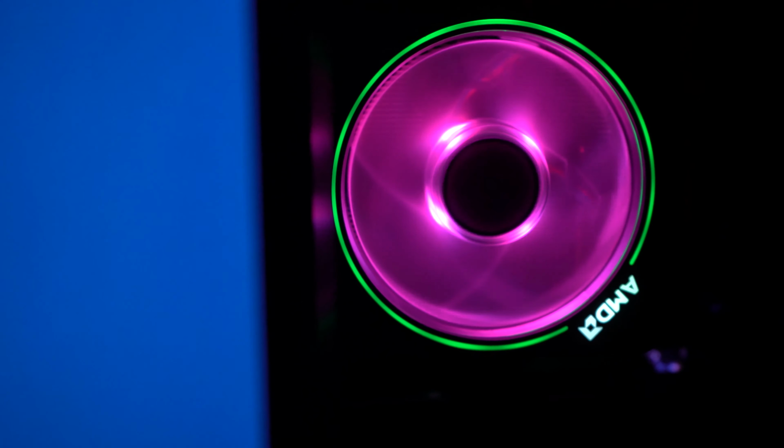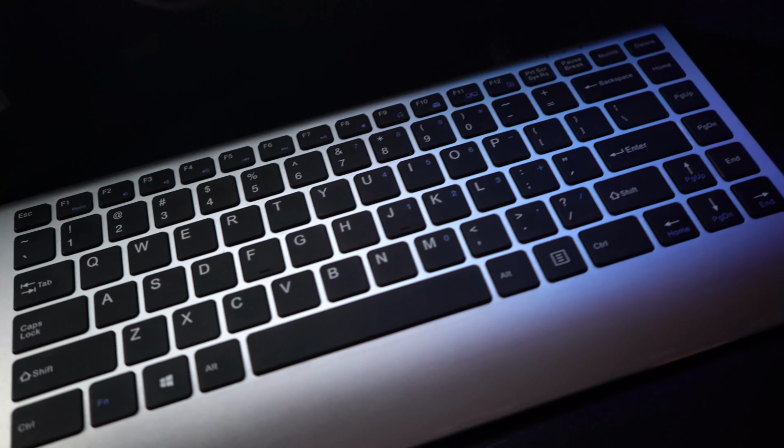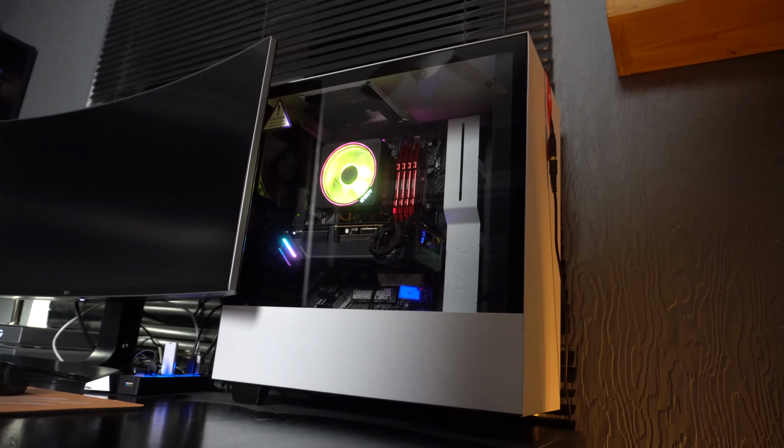And finally, it just looks good. I mean, look at this thing. It's got color spinning around in it. I can change the colors. It's nice and slick. I like the white shell, and it's just very good to look at, I think.